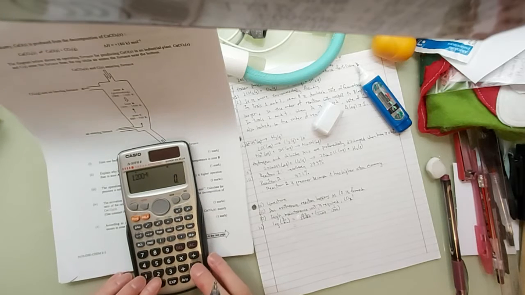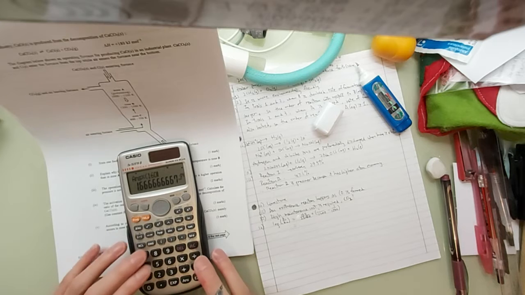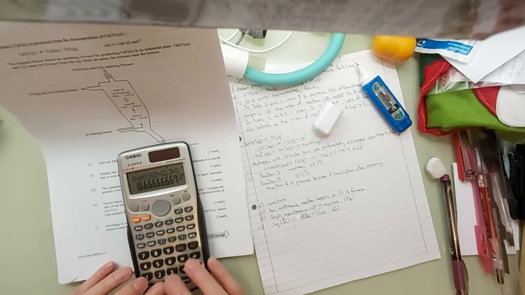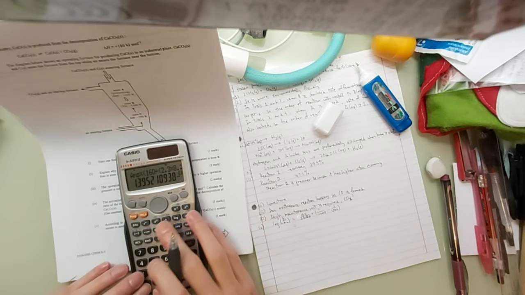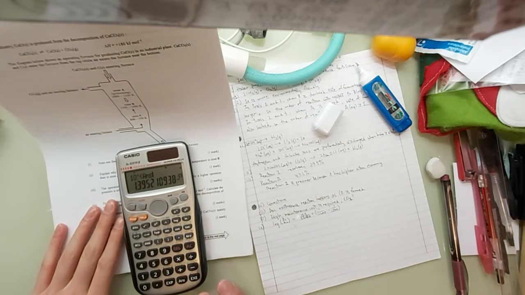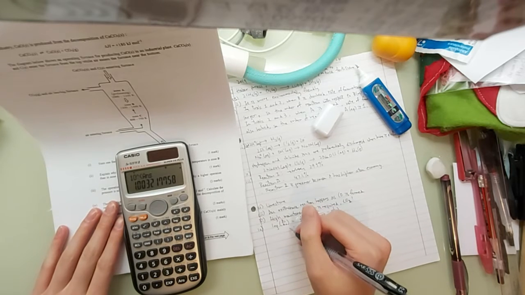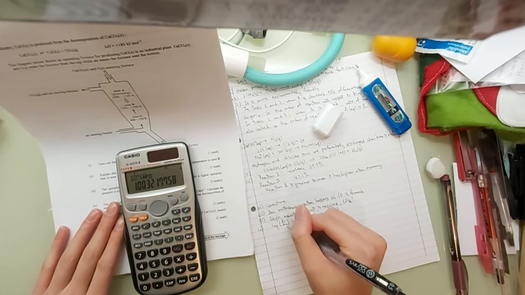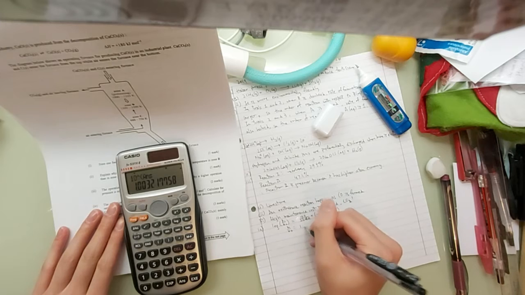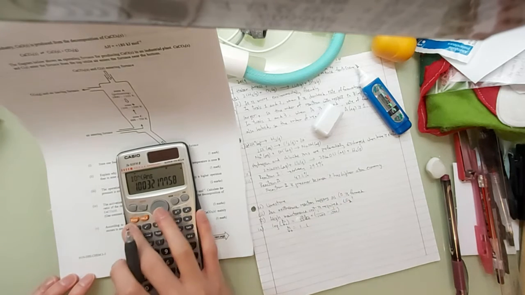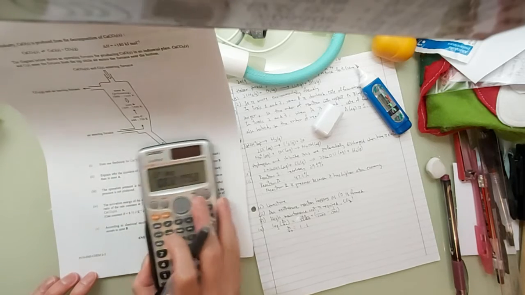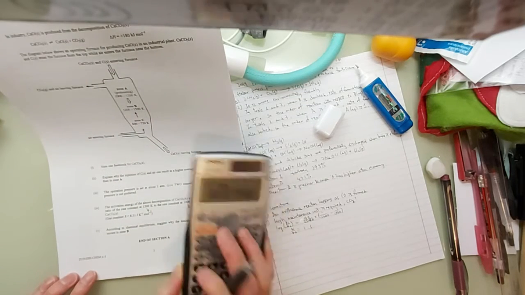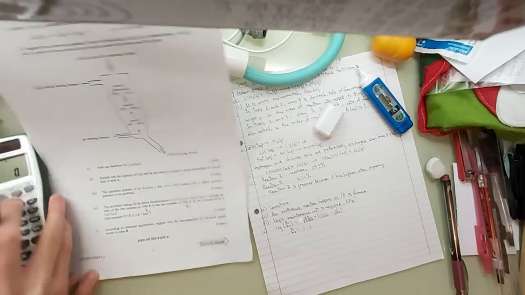So, this thing times this thing over 331, like this. And then 10 to the power of this. 1? Really? Is it just 1 to 1? Really? Okay, I don't know.